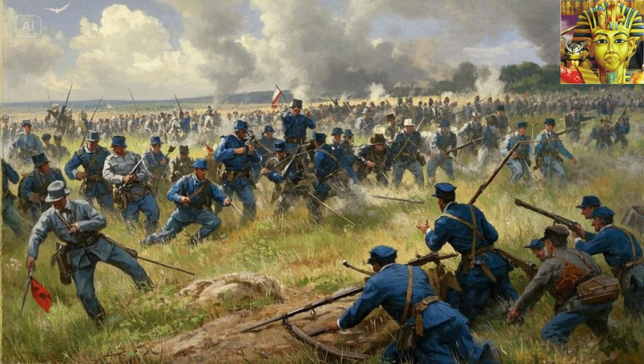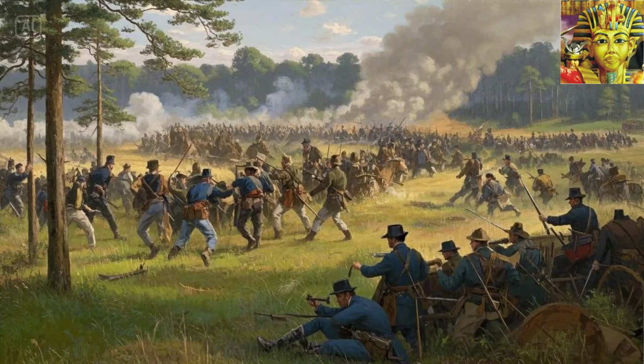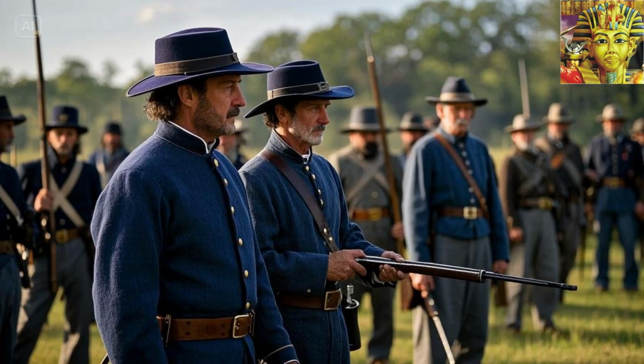Prelude to battle. As the two armies converged near Chickamauga Creek, the stage was set for a major confrontation. Bragg's Confederate forces were reinforced by troops from other theaters, including General James Longstreet's corps from the Army of Northern Virginia. This bolstered the Confederate numbers and morale, giving them a numerical advantage over the Union forces.